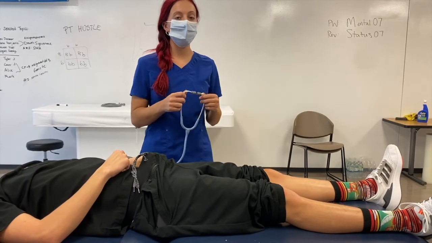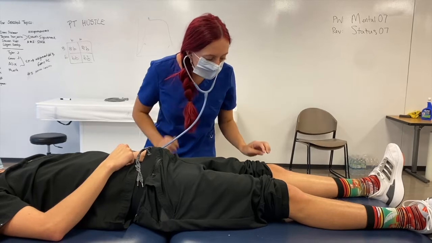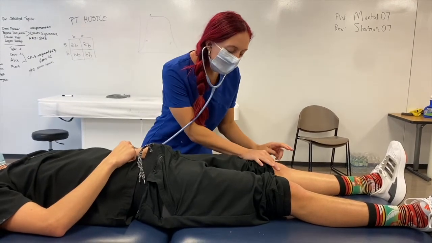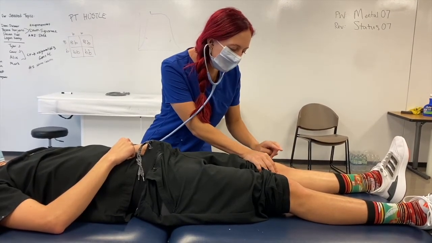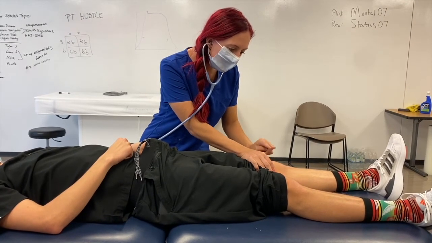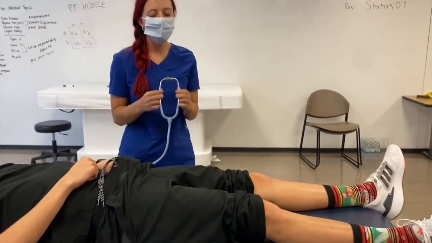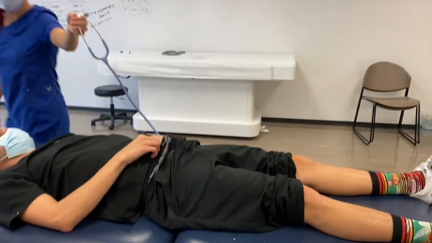And I will begin by percussing over the patella after pulling that skin down to allow me to make firm contact with the bony landmark. So the sound is clear and crisp on the uninvolved side, indicating no fracture at the proximal femur. So I'm going to move to the involved side.